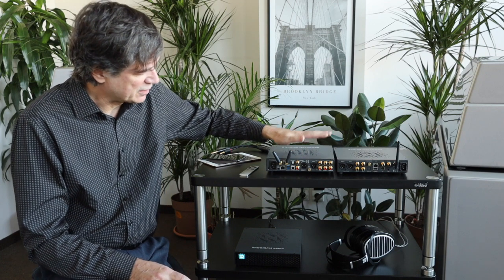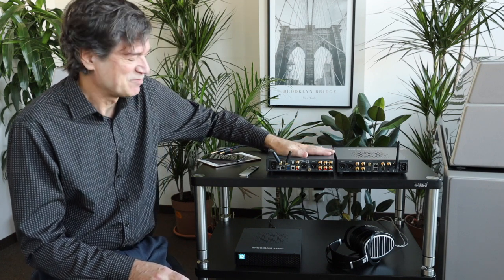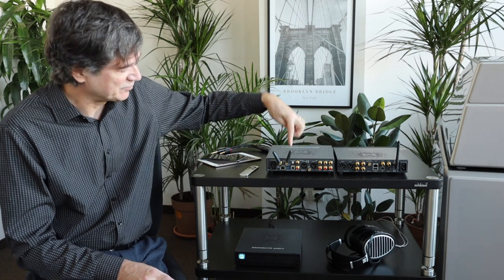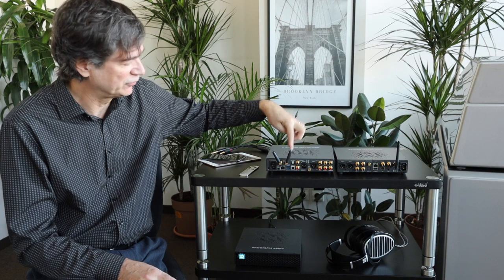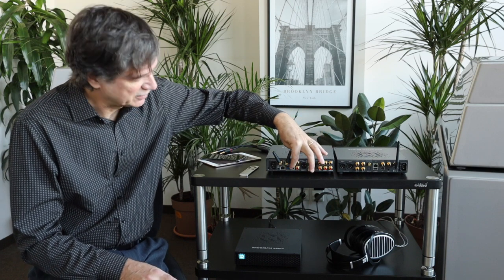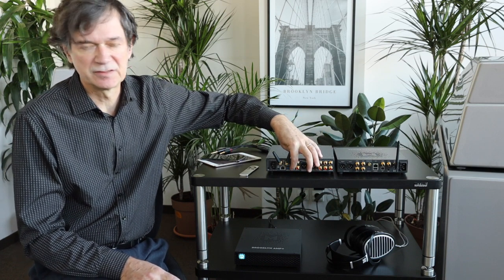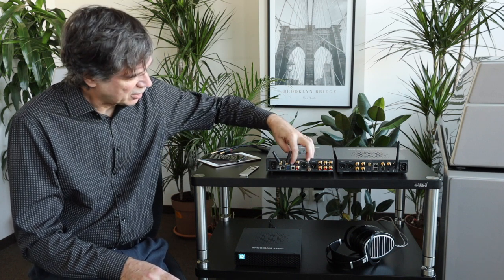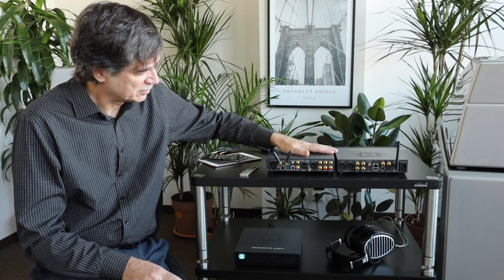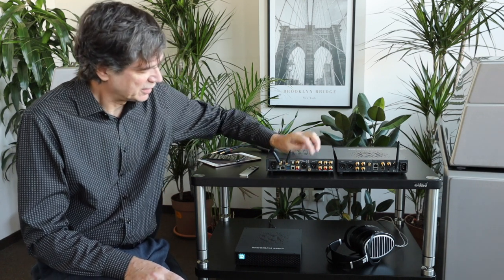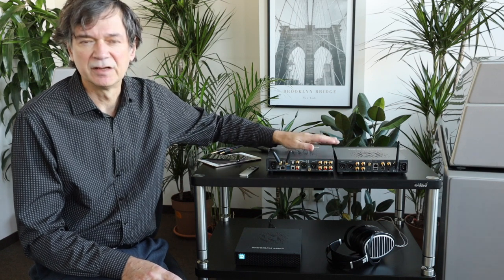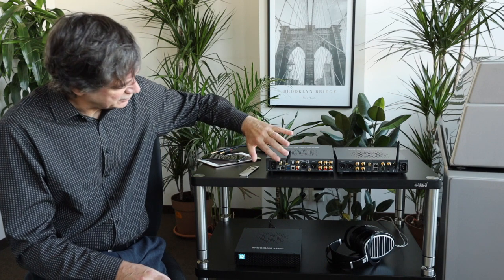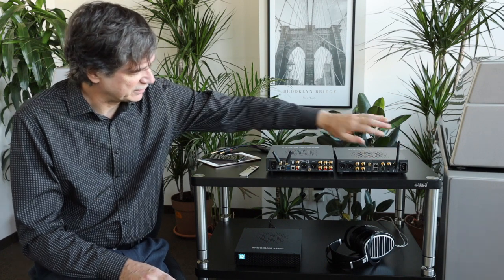So you can play music from the internal streamer into the DAC here, but also if you wanted to use this as a DAC, you can connect it to an external streaming source or a music source through USB, optical, which could be your TV or CD player, and SPDIF, all of this 24/192 capable.